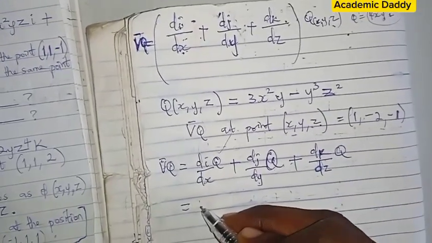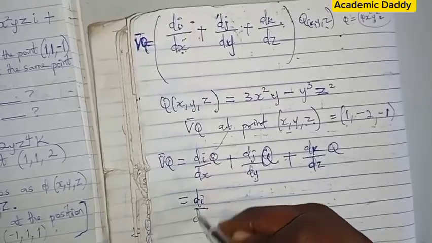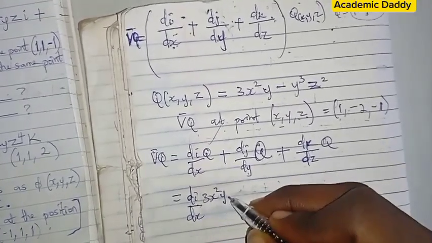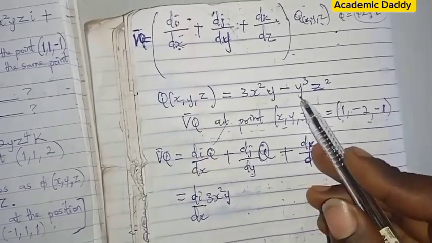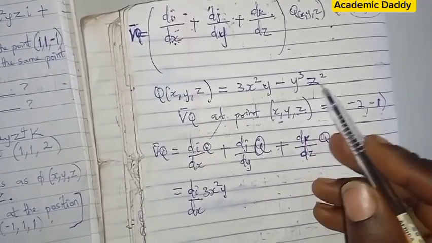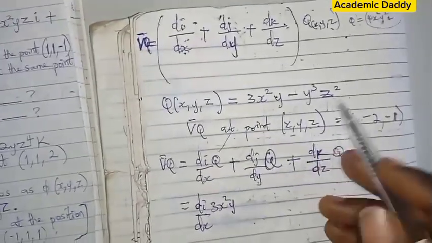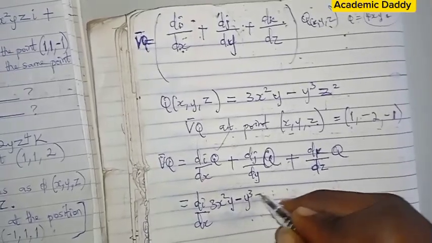So I now have, for i, differentiating with respect to x, 3x squared y. Then notice that there is nothing about x here. Let me just write everything out because I've not started differentiating.